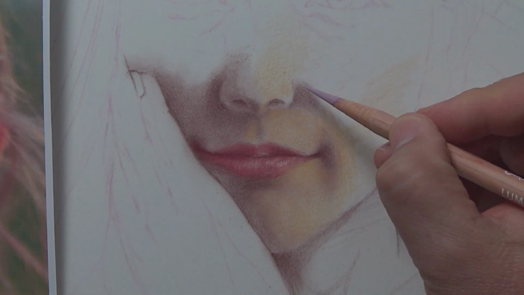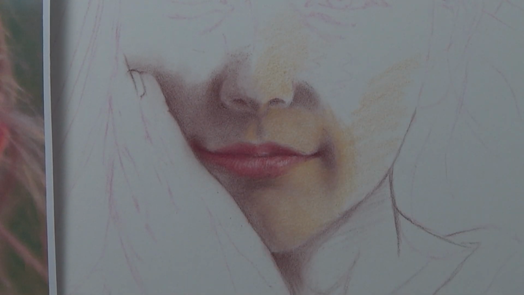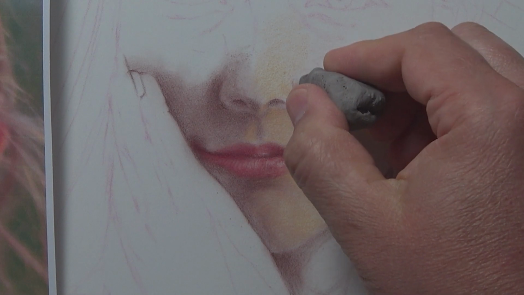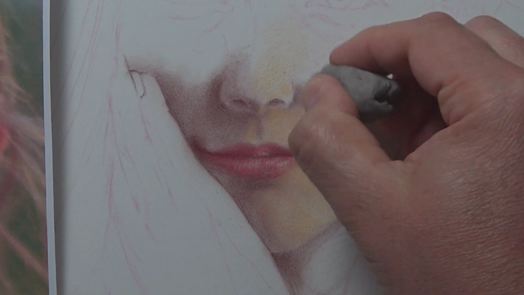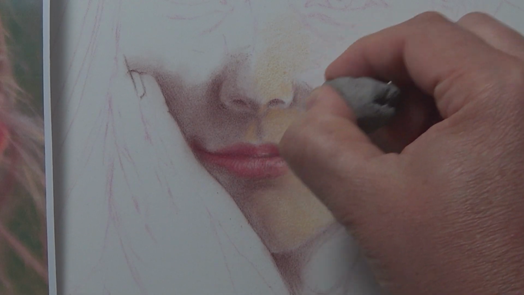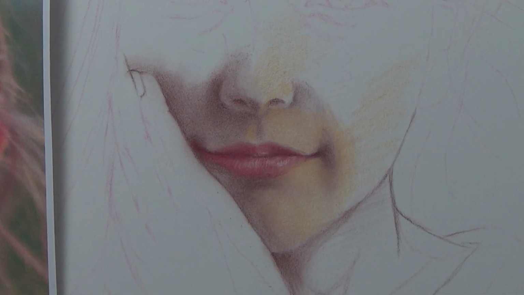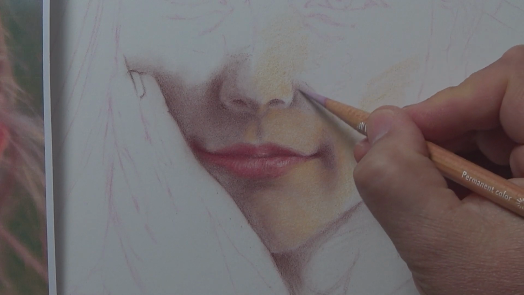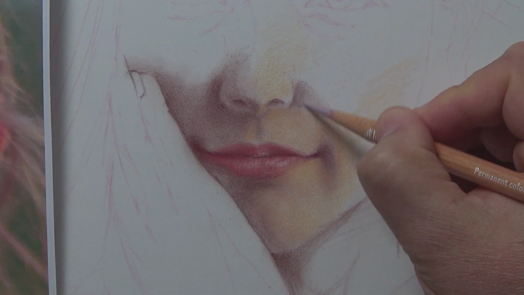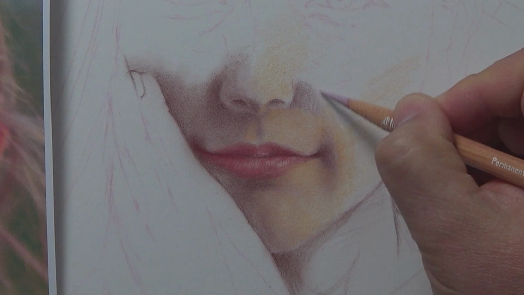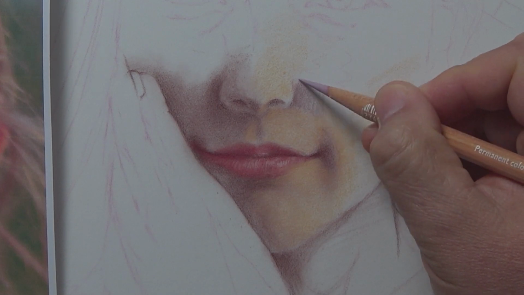Okay. Now I'm going to come right in here. Now I allowed that to be a little darker maybe than what I wanted. Probably okay, but I'm just going to lighten it up just a little tiny bit. Okay, and come in there with hibiscus pink.